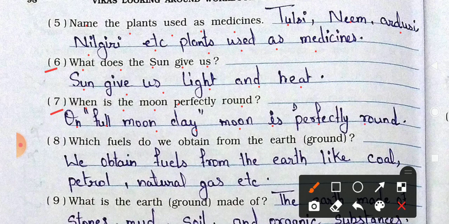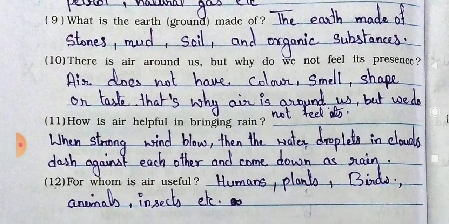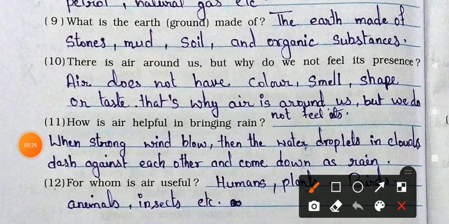The moon is perfectly round. We see the moon in a perfect golden circle shape on a full moon day. 8. Which fuels do we obtain from the earth? Answer: we obtain fuels from the earth like coal, petrol, natural gas, etc. Now question 9. What is the earth made of? Answer: the earth is made of stones, mud, soil and organic substances.